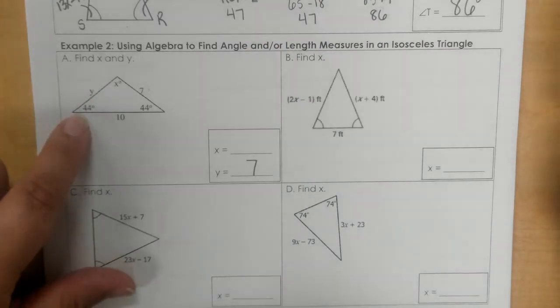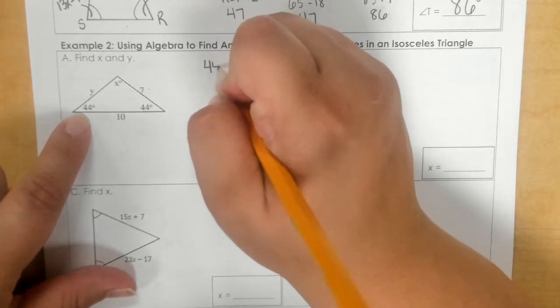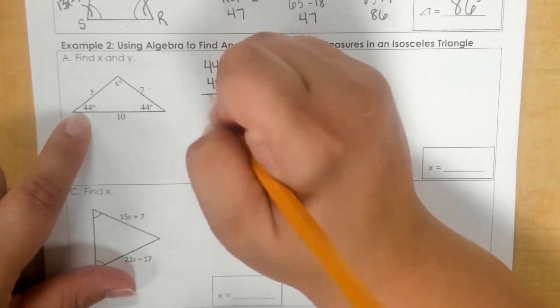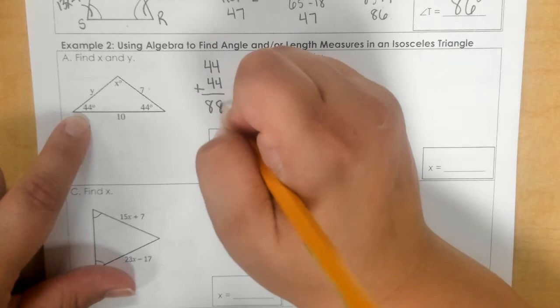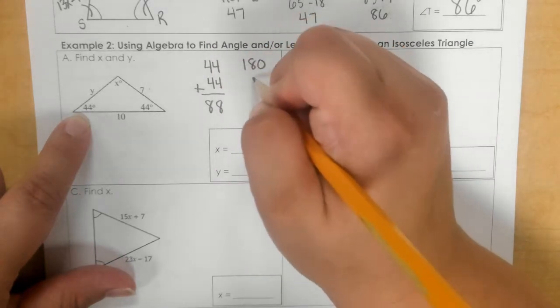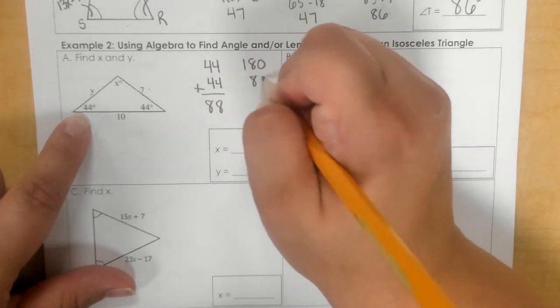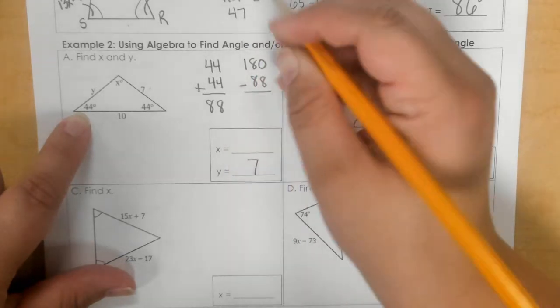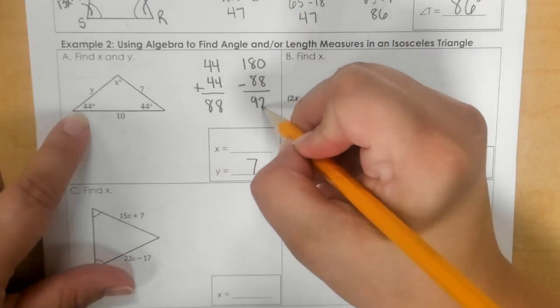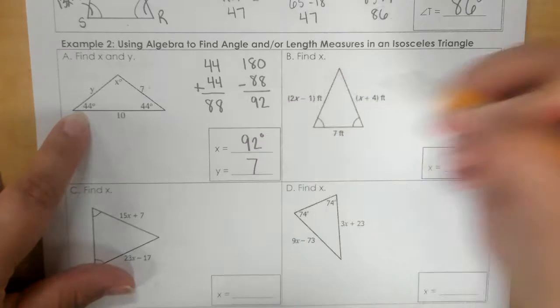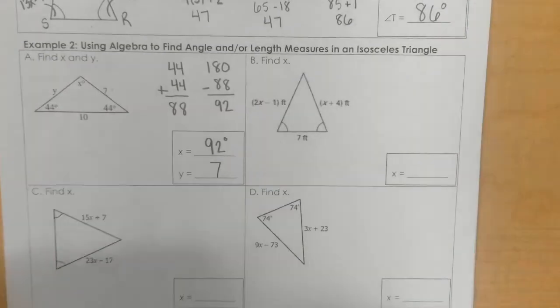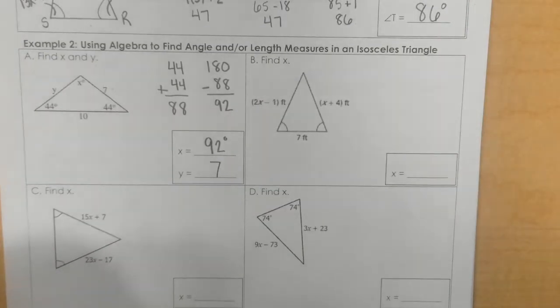And then we can add the 44 degrees together and subtract that from 180 to get our value of x. So if I subtract, we get 92 degrees. Okay, in part B, it says just to find x.